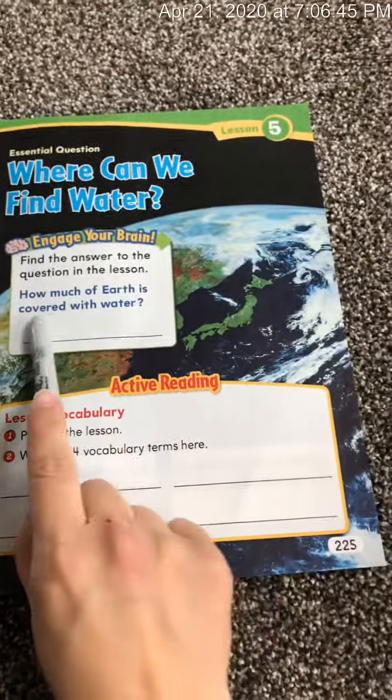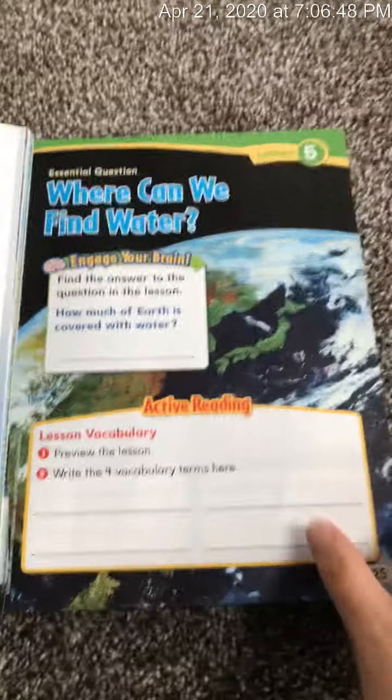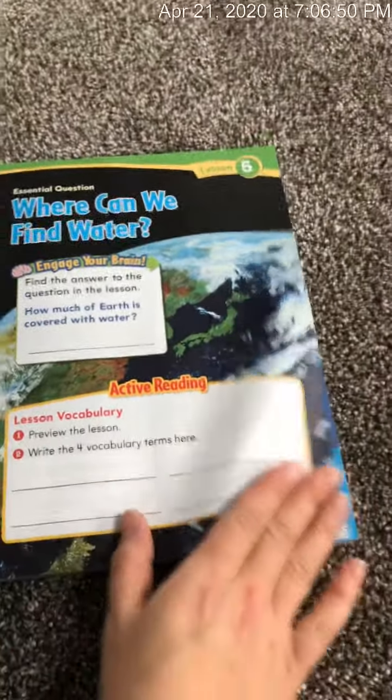Hi everybody, I'm going to start our science lesson for today. The topic is, can we find water? So, we have our focus question of how much of Earth is covered with water. Remember, we have to go into the text to try and find it. So we're going to go back over here.